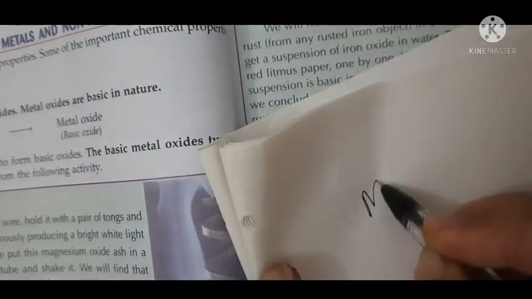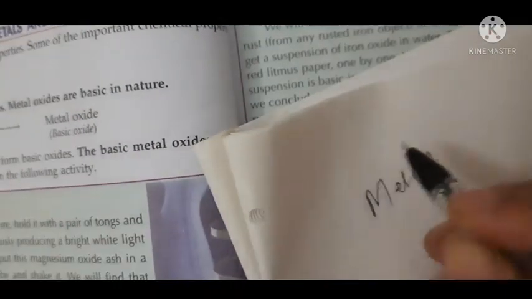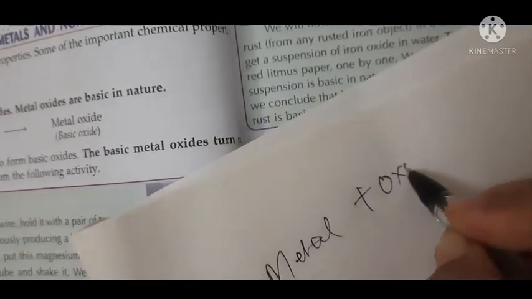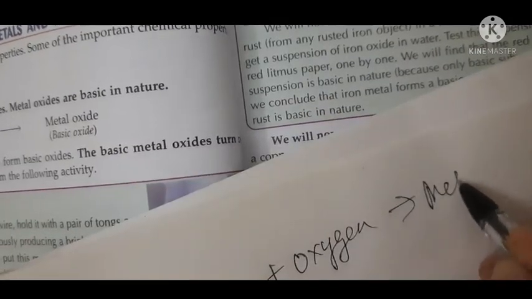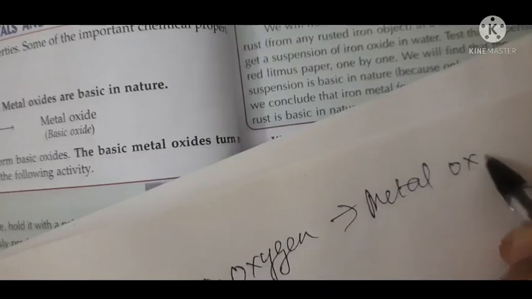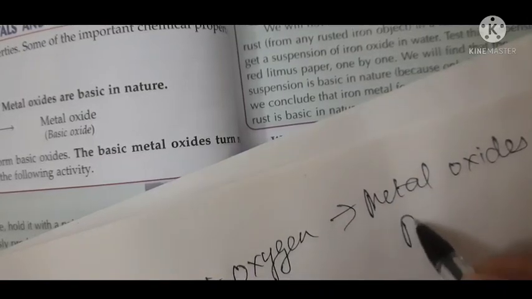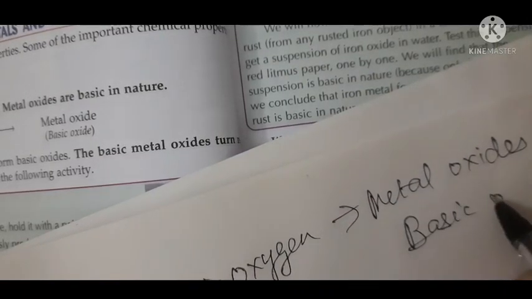They have not given the general equation, I will write it. Just remember the general equations: metal burns in oxygen to give metal oxides, and metal oxides are basic oxides.